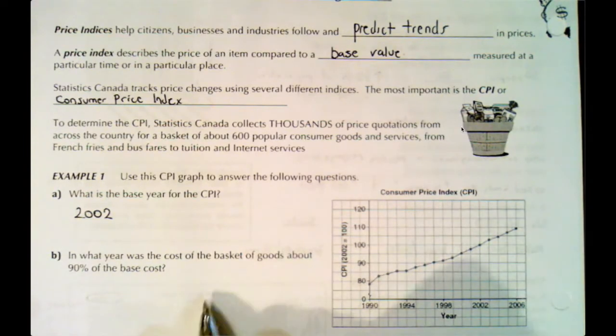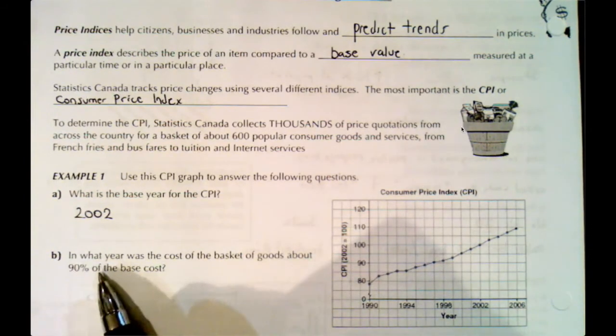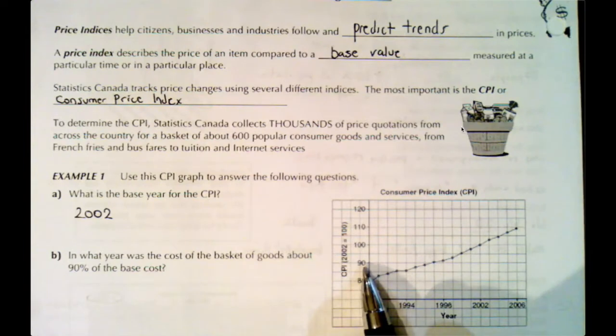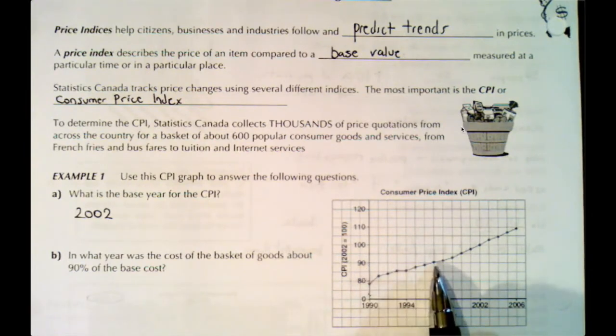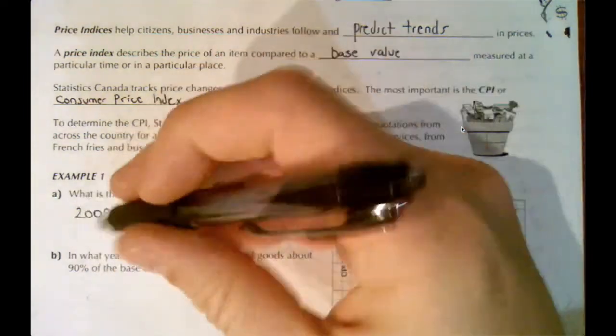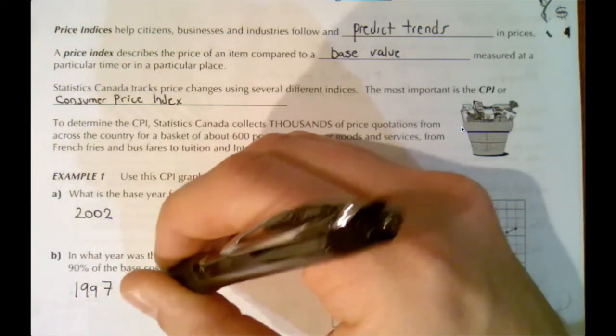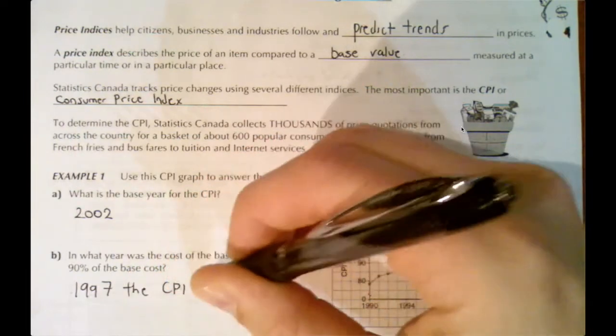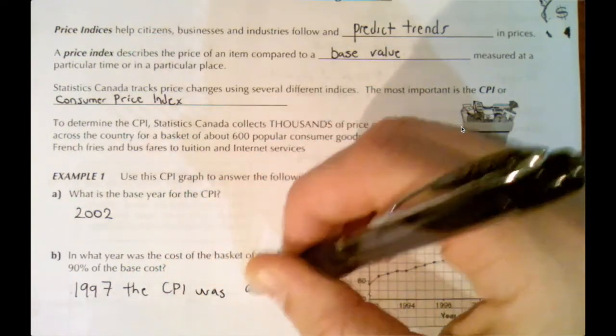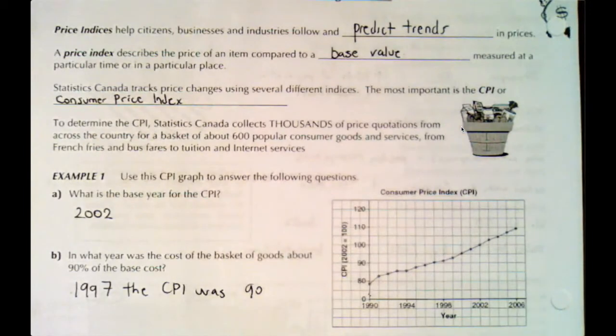In what year was the cost of a basket of goods about 90% of the base cost? Well, you go to a CPI of 90. Hit the dot, trace down, the year before 1998, which is 1997. What was the CPI in 1990, and what does this mean?